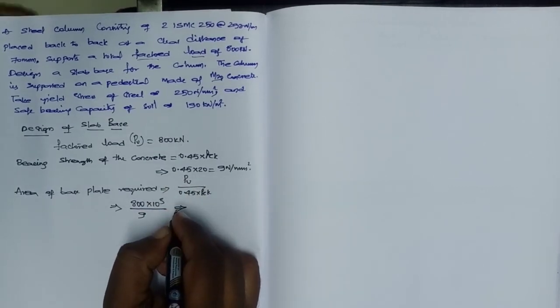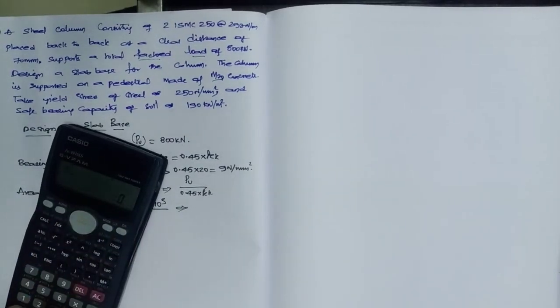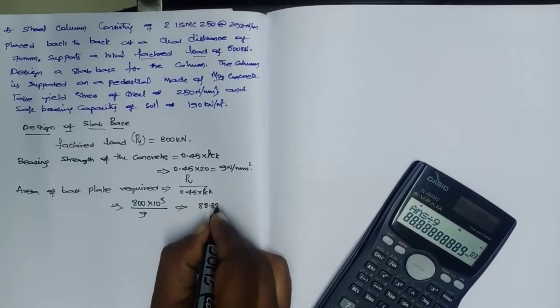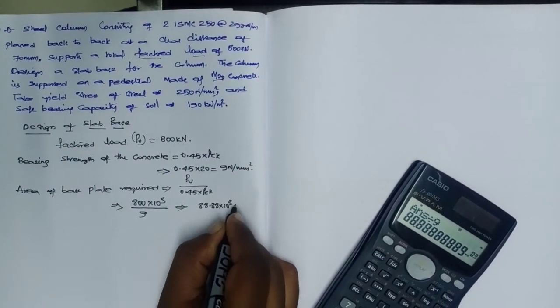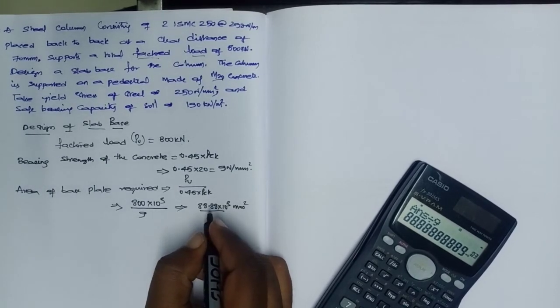So 88.88 into 10 power 3 mm square. This is the area required.